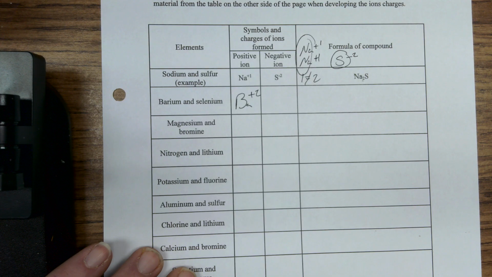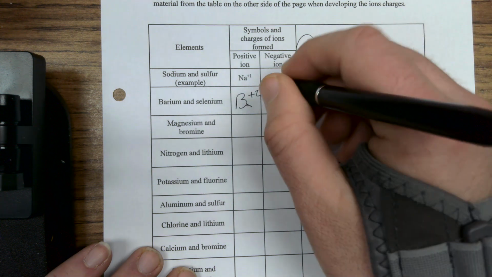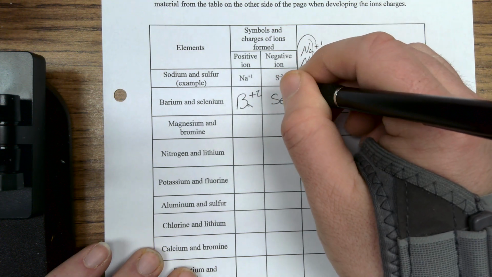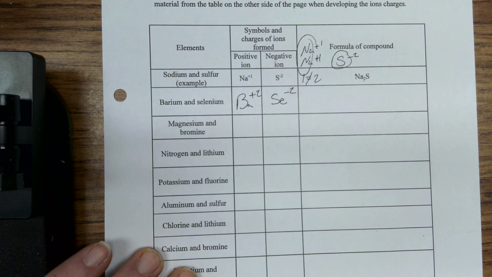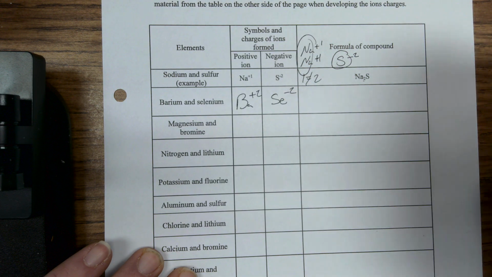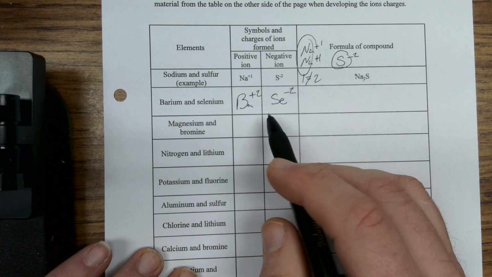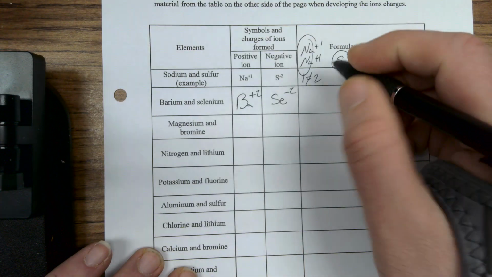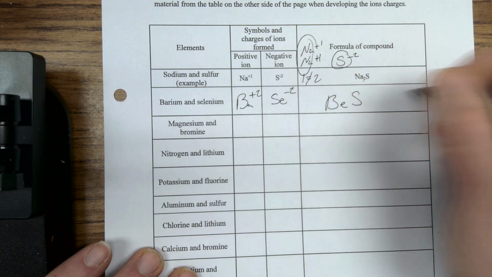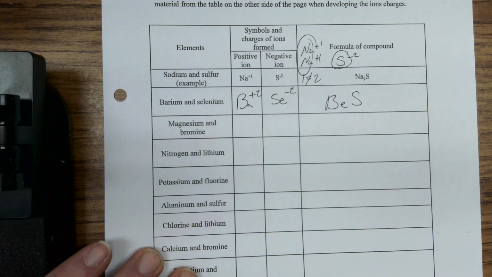Selenium, number 34 on the periodic table. How many electrons does selenium need to form the anion? Two. Se-2. Do my two charges balance out? They do, right? 2 equals 2. BaSe. Barium selenide.